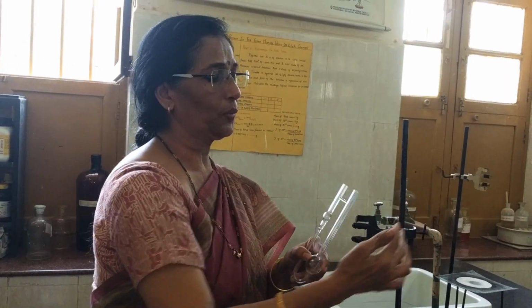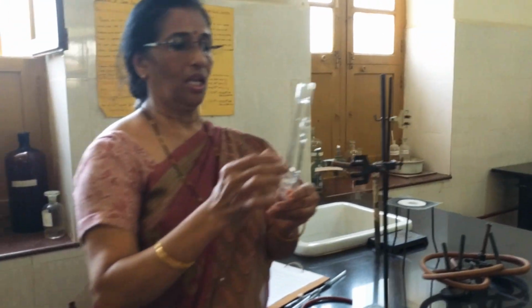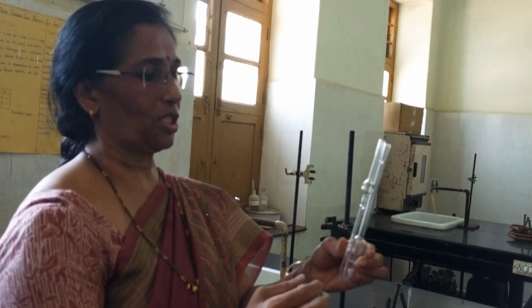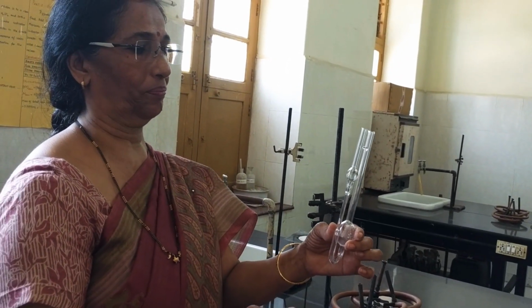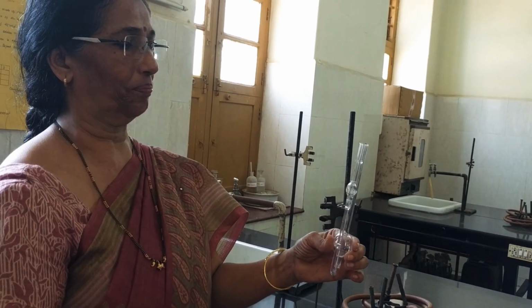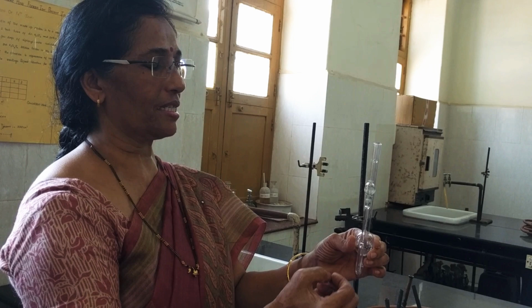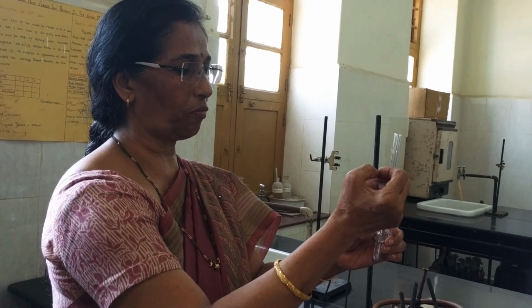So this part 2 is the determination of viscosity. We use this apparatus which is called the Ostwald's viscometer. How do we define viscosity? Viscosity is defined as the resistance that is offered to the flow of liquid.